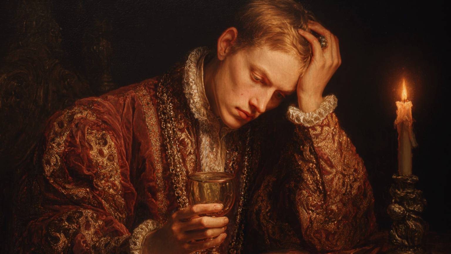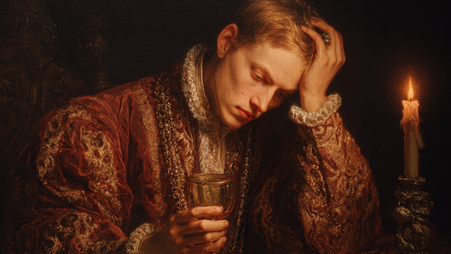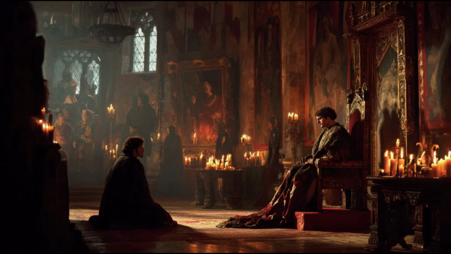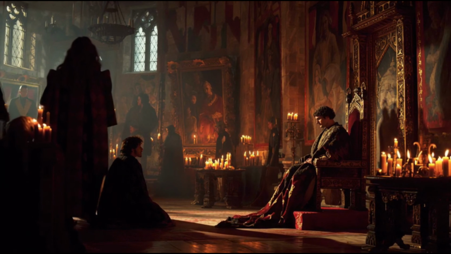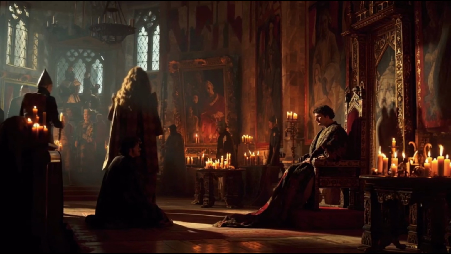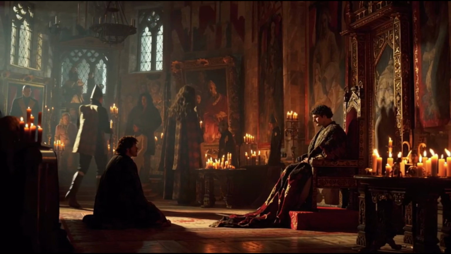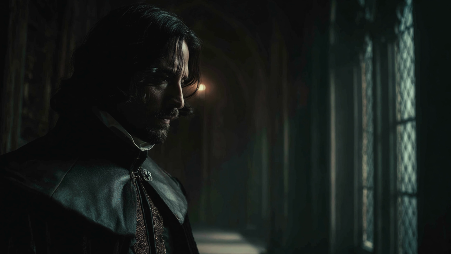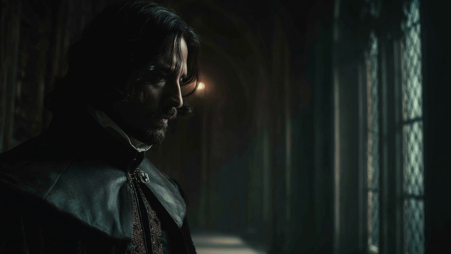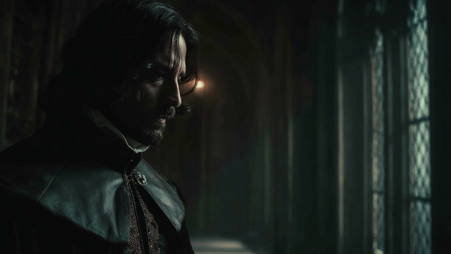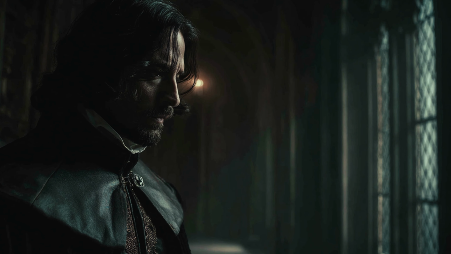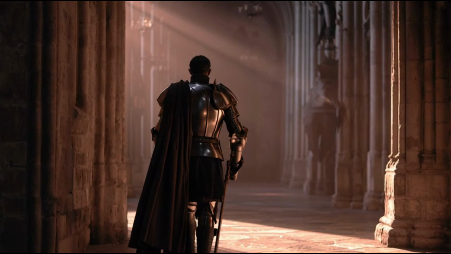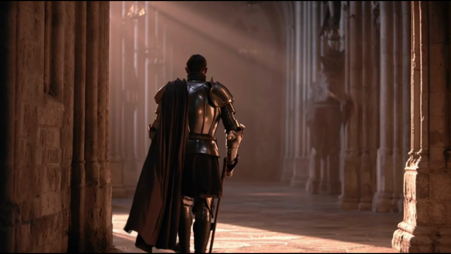Victory had crowned Edward IV, but peace remained fragile within his own bloodline. The crown that shone upon his head cast long shadows that reached even into his family. His brothers, George of Clarence and Richard of Gloucester, once loyal allies, now simmered with envy and mistrust. Clarence, impulsive and ambitious, whispered with traitors and dreamed of his own claim to power.